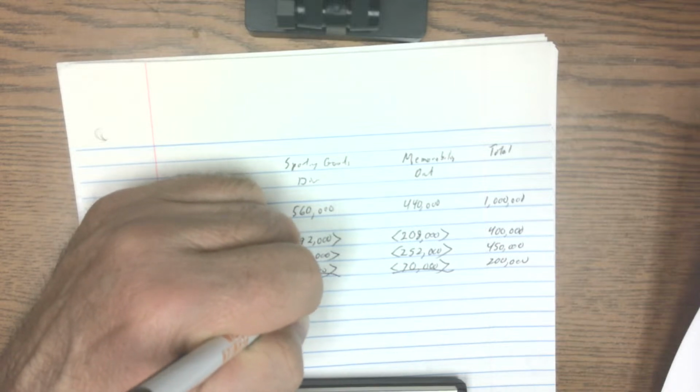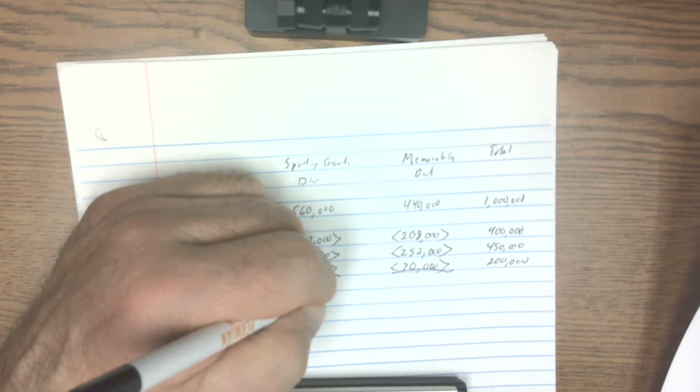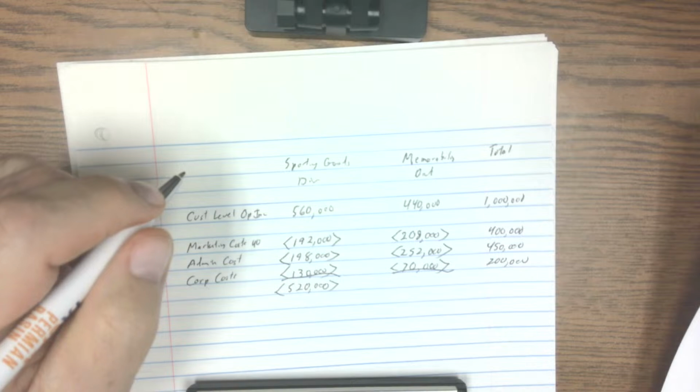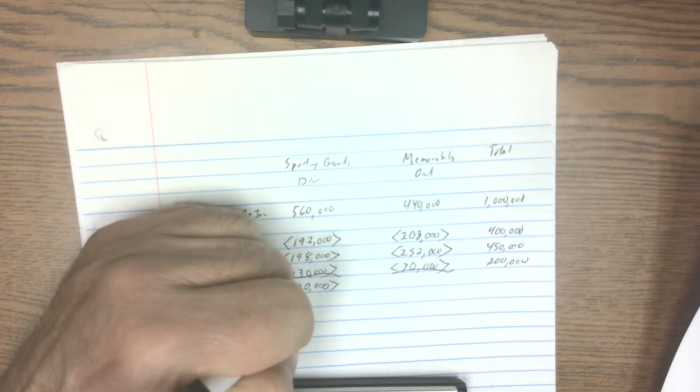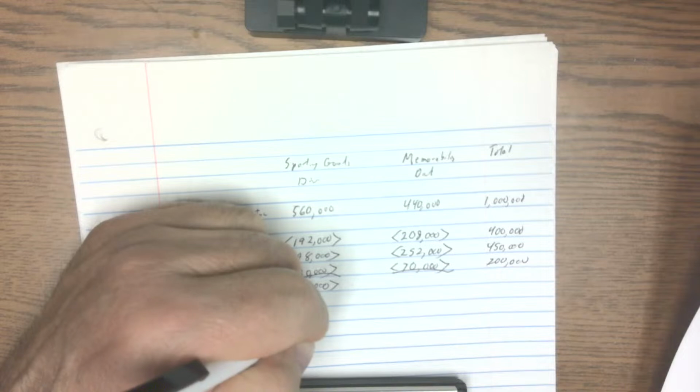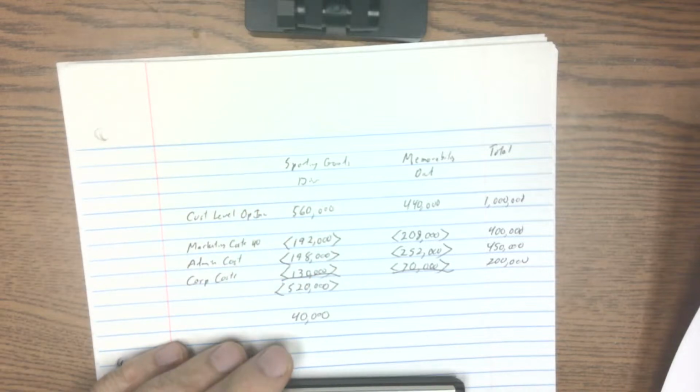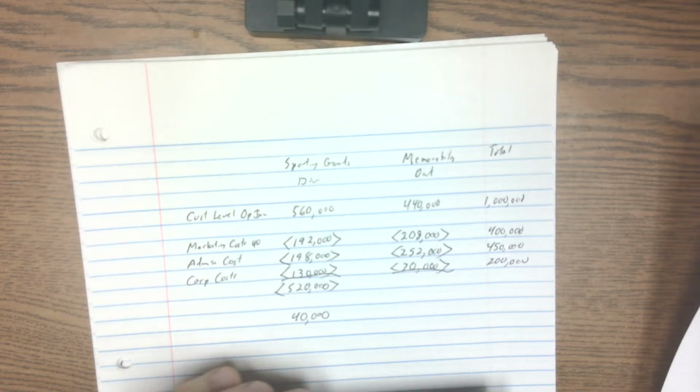Add up those costs on that. That'll be 520,000 there. 560 minus 520 is 40,000.